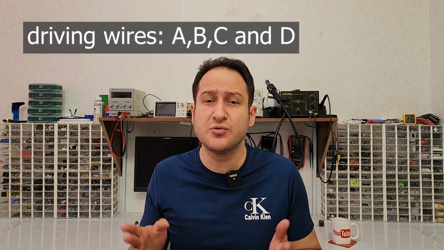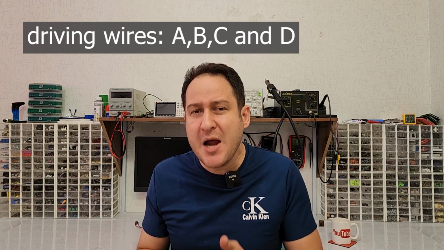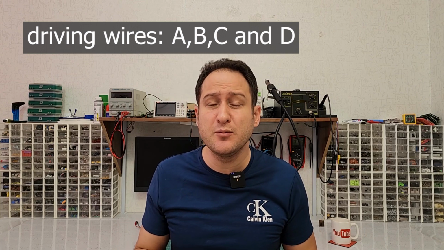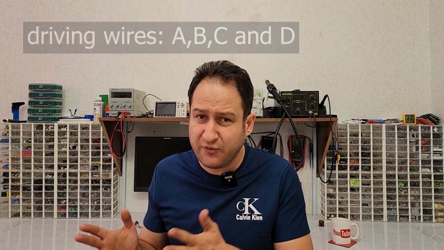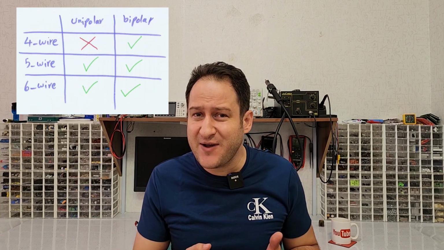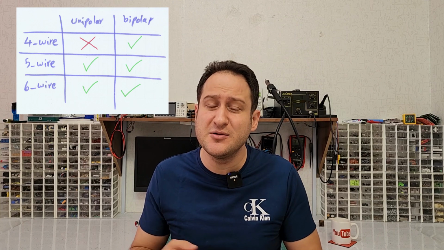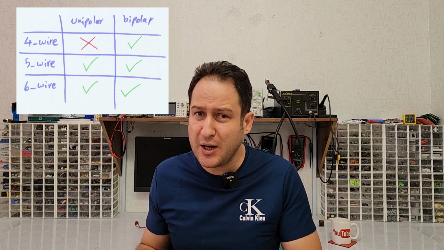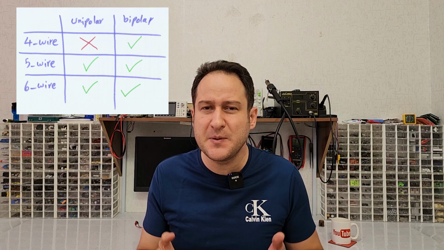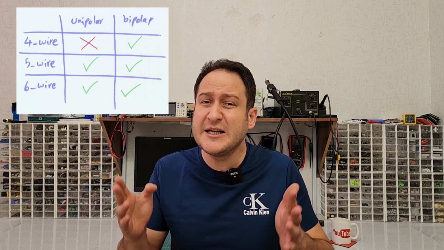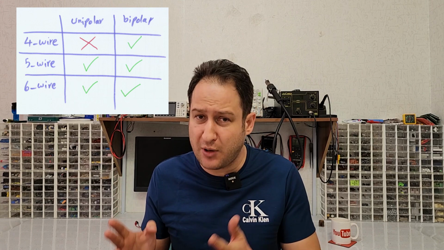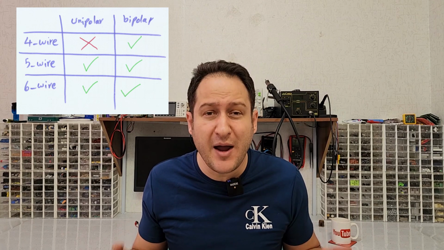In short, a unipolar driver needs a common wire hooked up to ground or source voltage along with driving wires to drive a stepper motor, but a bipolar driver can drive the stepper motor using only driving wires and doesn't need a common wire. So 5 and 6 wire stepper motors can be driven using either unipolar or bipolar drivers, and a 4 wire stepper motor is forced to be driven exclusively using a bipolar driver due to absence of common wire.